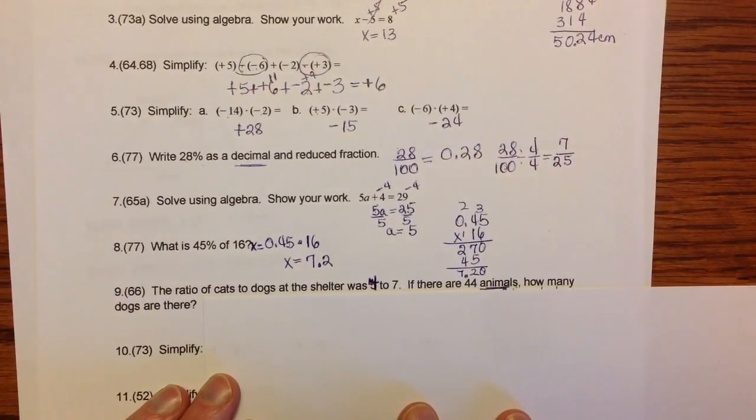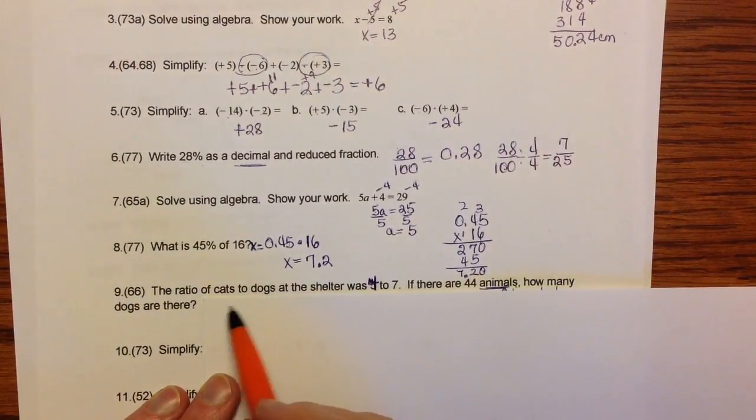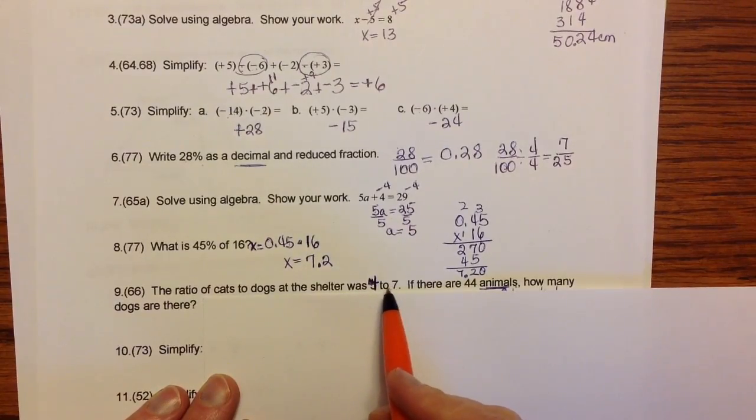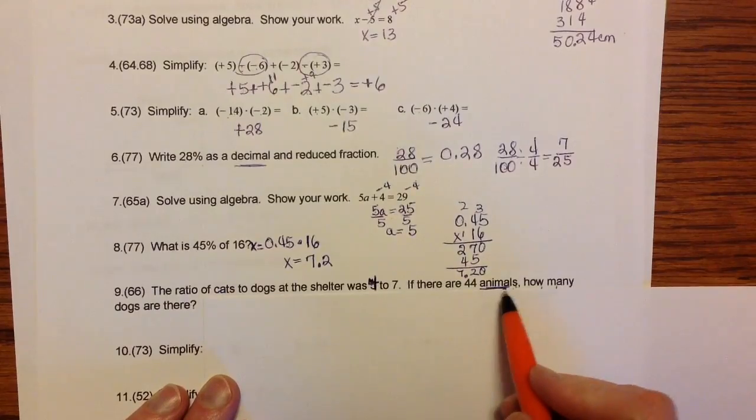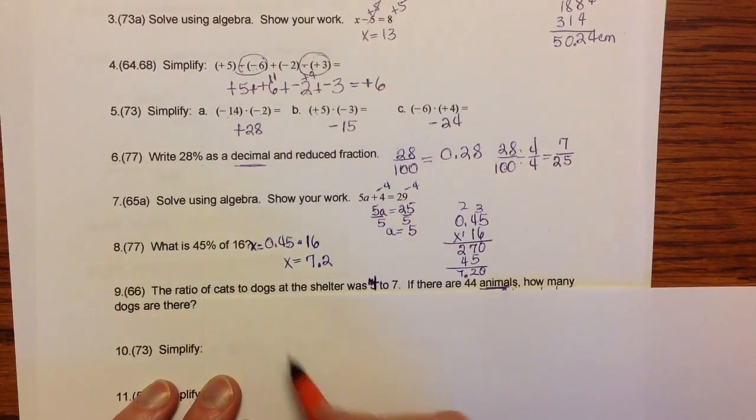Okay, I've got a correction to number 8. The ratio of cats to dogs at the shelter was 4:7. I originally had 5, but it's supposed to be 4:7. If there are 44 animals, how many dogs are there?